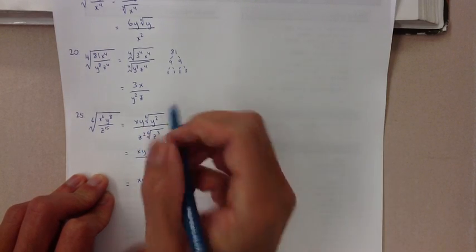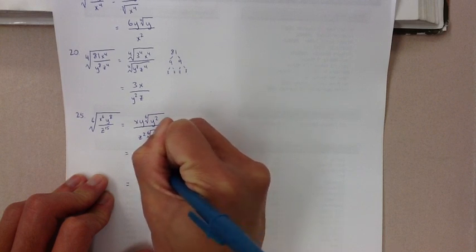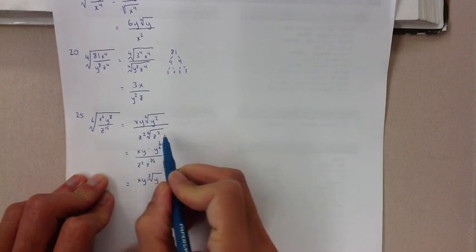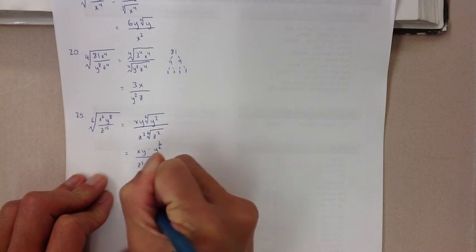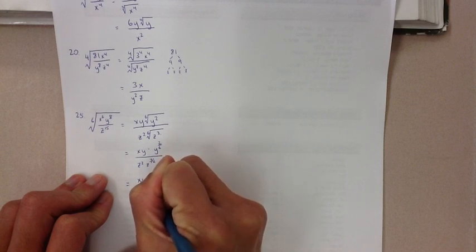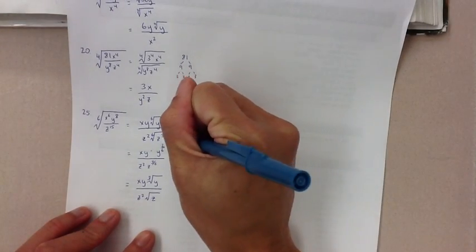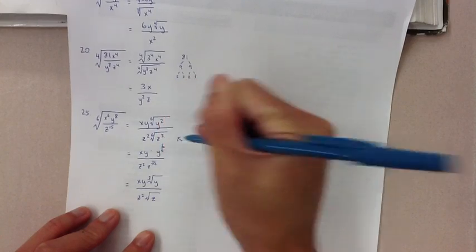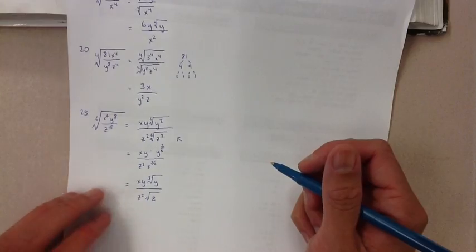On the denominator over here, you had z squared and z to the 3 over 6. 3 is your numerator, 6 is your denominator, which is the same thing as 1/2. So we got z squared times the square root of z. Now this part is a little excessive. I actually only need you to go to this step, but it's good to know how to do these as well. Alright, let's move on to number 30.